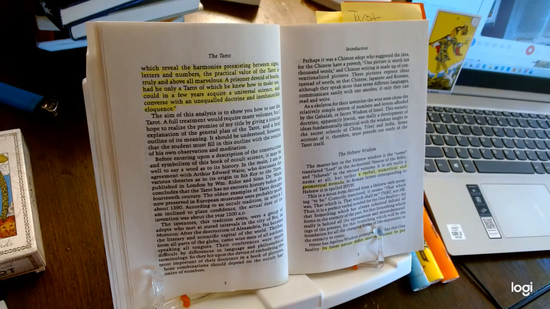It always comes down to numbers. Perhaps it was a Chinese adept who suggested the idea. For the Chinese have a proverb, one picture is worth 10,000 words. We know that today as a picture is worth 1,000 words. Who knew that was a Chinese proverb, possibly dating back thousands of years?